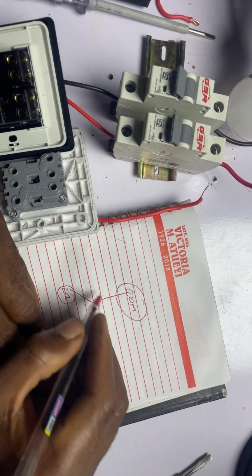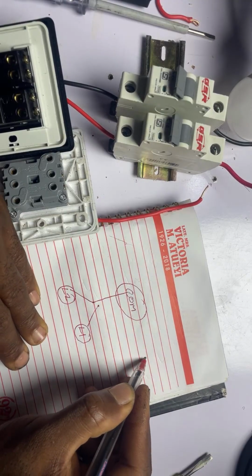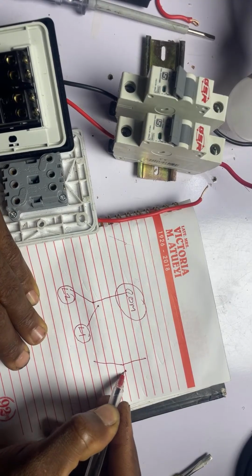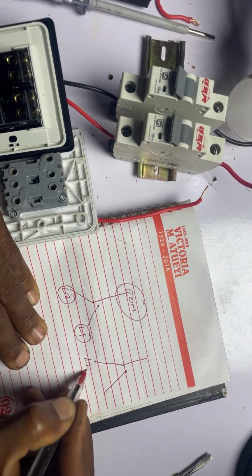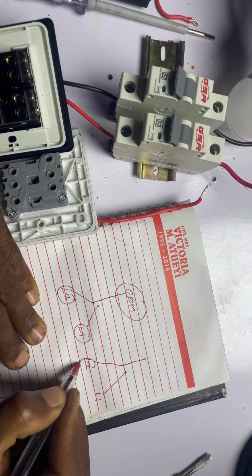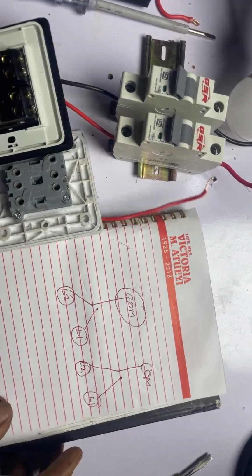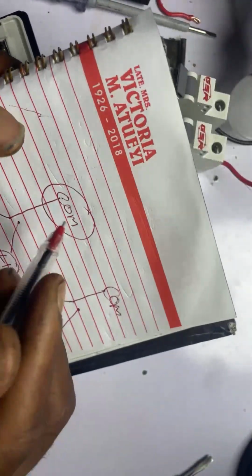Then this other side, because it's two gang, you see again like this, here L2, here L1, and here common. So this is how a two-gang switch looks.